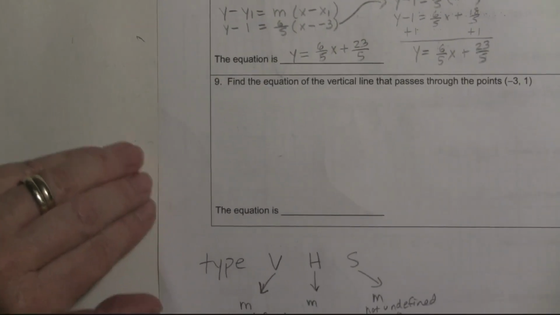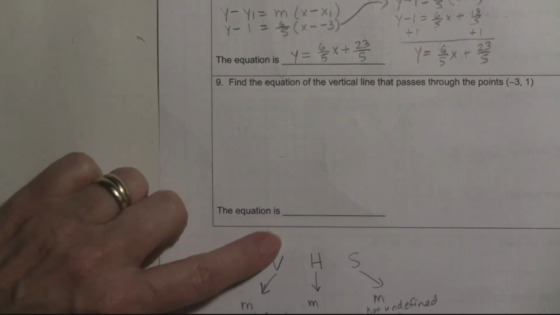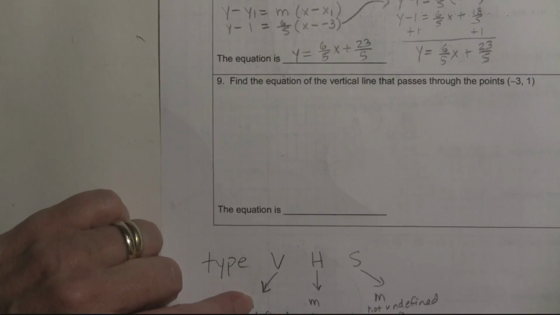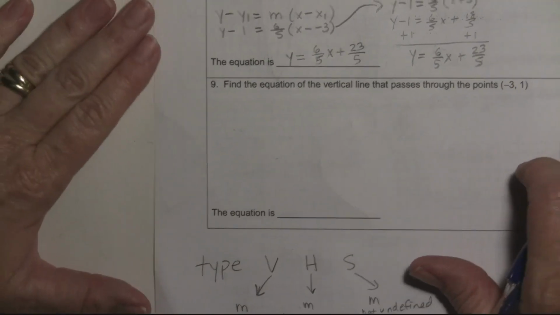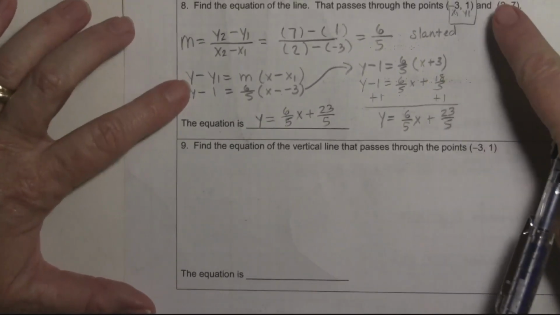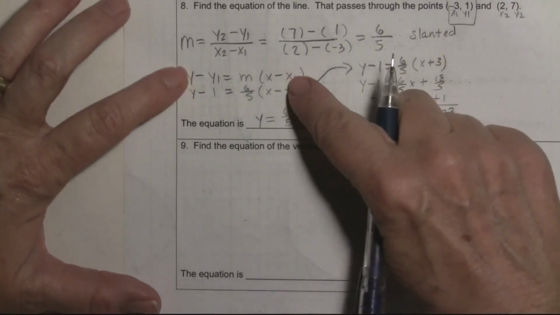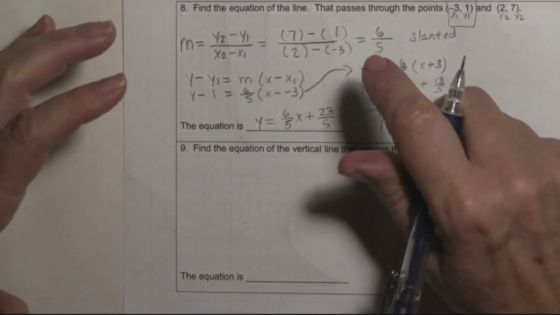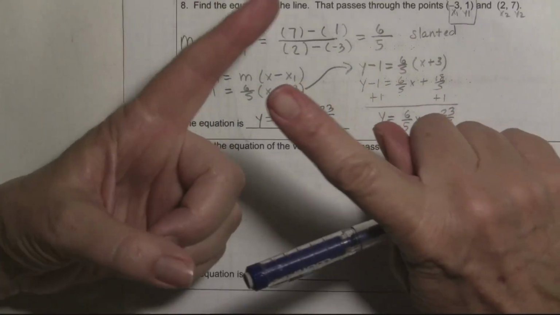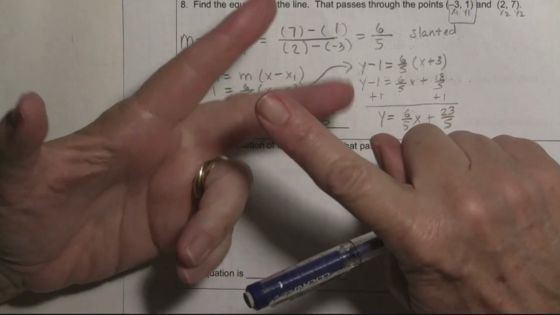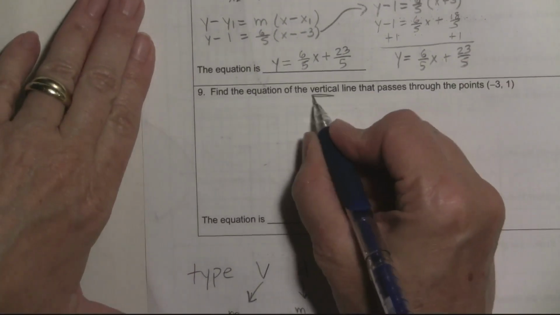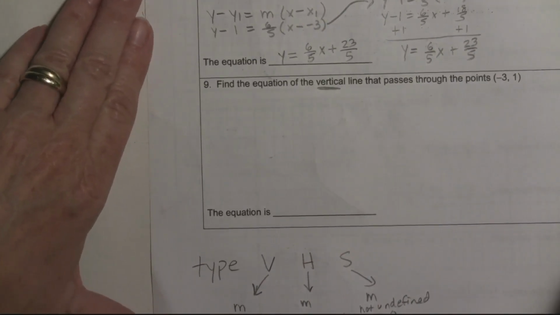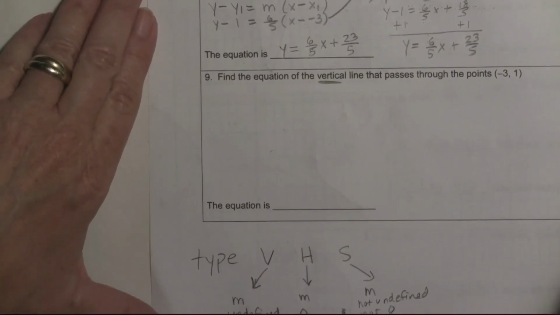Find the equation of the vertical line. So they're telling us it's vertical, that passes through the point -3, 1. So just like when we decided it was a slanted line and I whipped out the equation builder, which is going to build the equation, all we have to know is a point and the slope, right? Well, that's what I'm going to do here for a vertical line too. It has an equation builder, but it's different for a vertical line than it is for a slanted line.